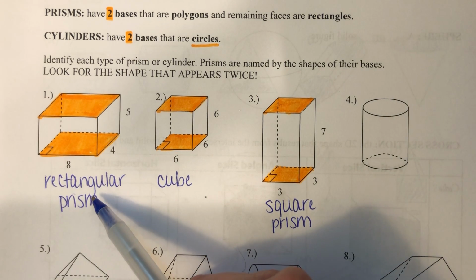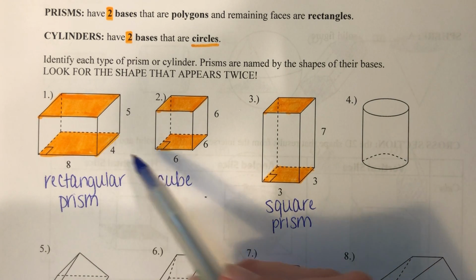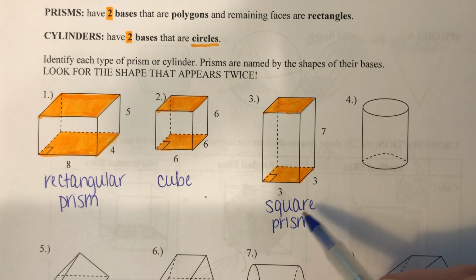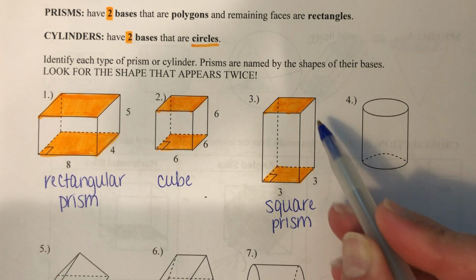Okay, rectangular prism, a rectangle on the bottom. Cube, all 3 sides the same. Square prism, a square on the bottom, but its height is different.